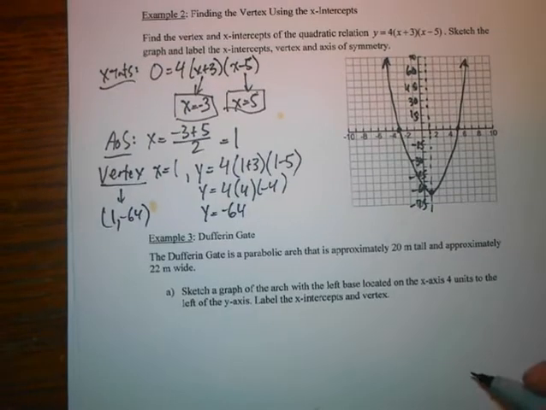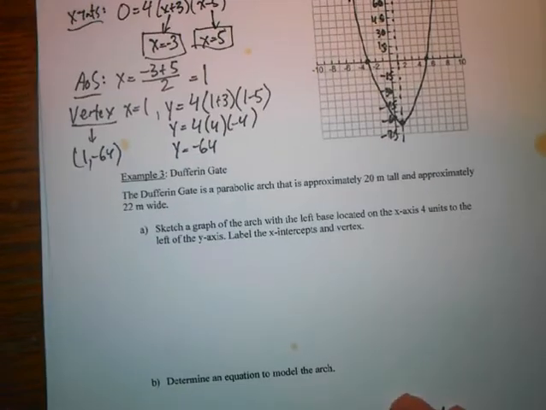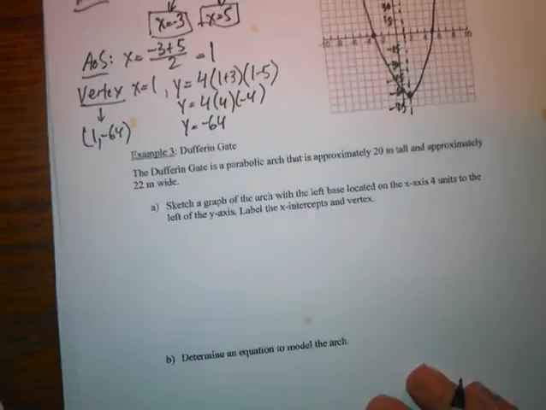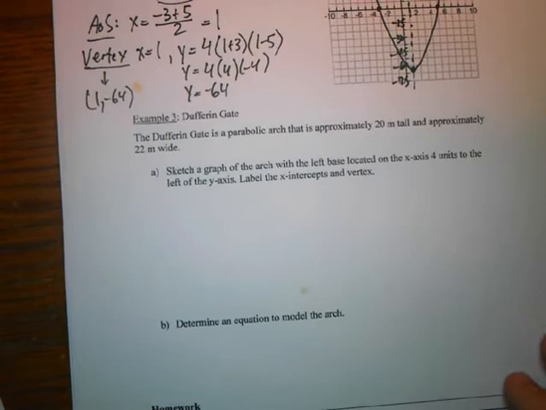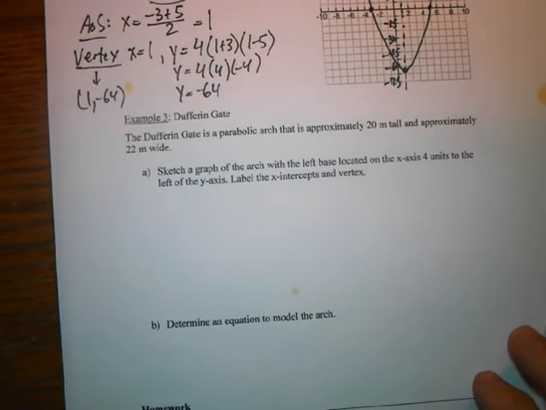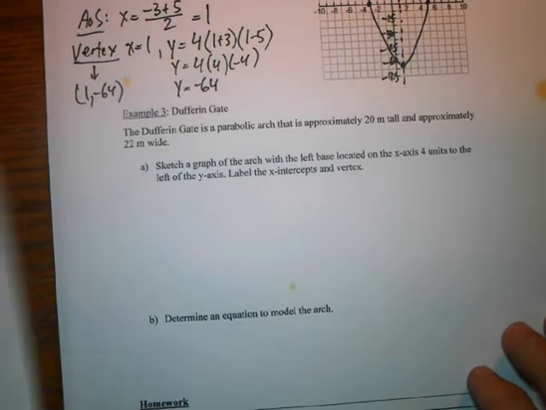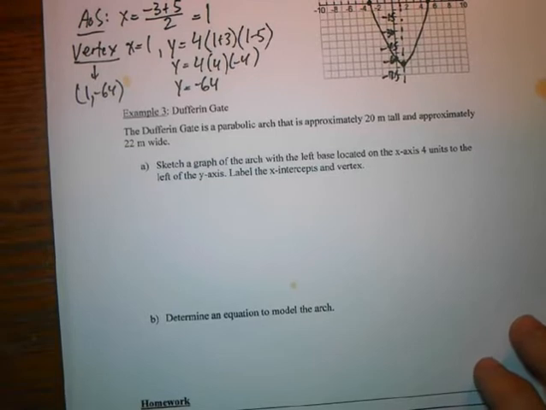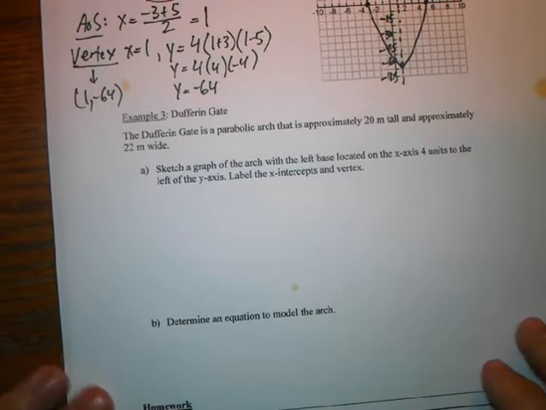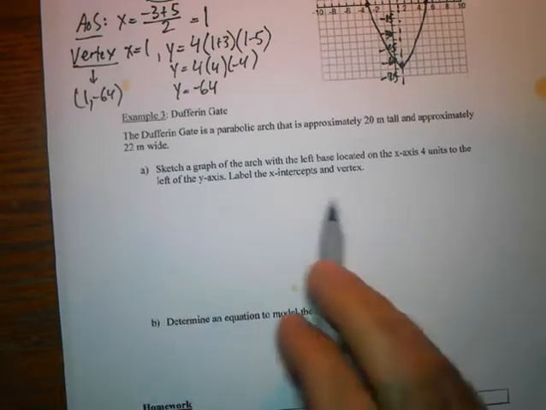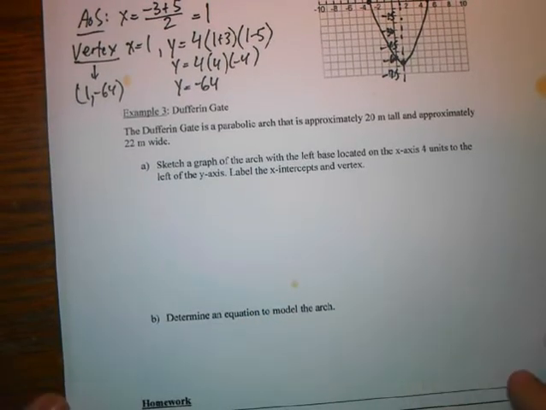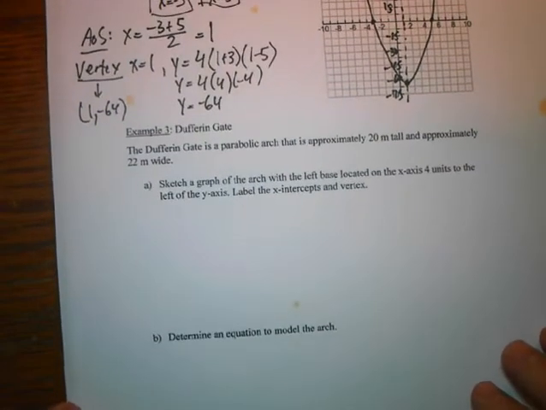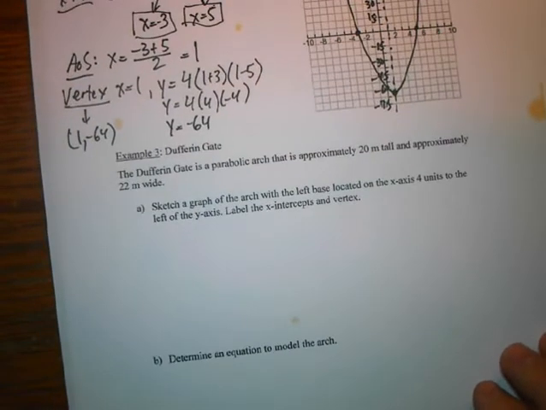Okay, last question here. This is a word problem. The Dufferin Gate is a parabolic arch with the left base located on the x-axis 4 units to the left of the y-axis. Label the x-intercepts and vertex. So this is an actual real gate that's at the CNE. It's at the entrance gates. It's called the Dufferin Gates because it's on Dufferin Street.